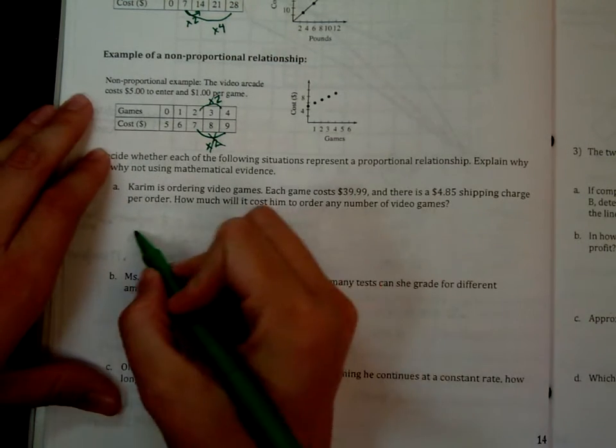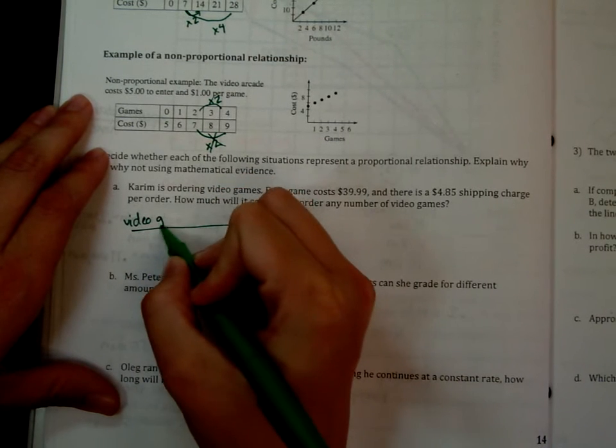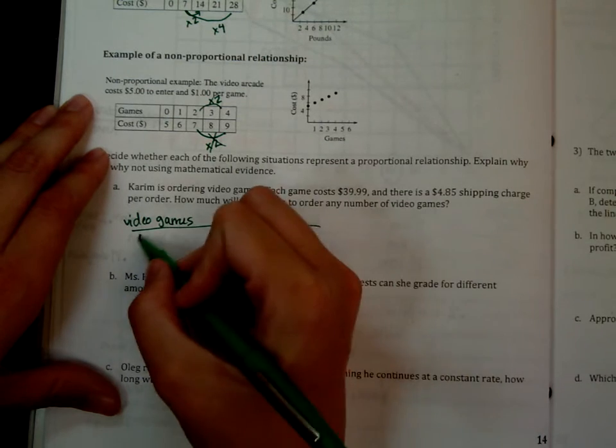So if we set up a table, with video games here, and the cost that he's going to pay. For one video game, he would pay $39.99 plus $4.85.